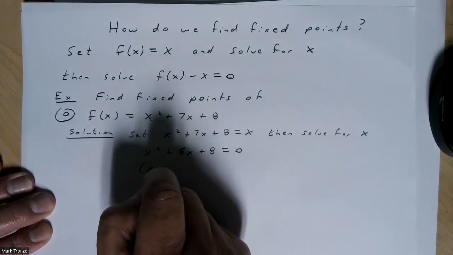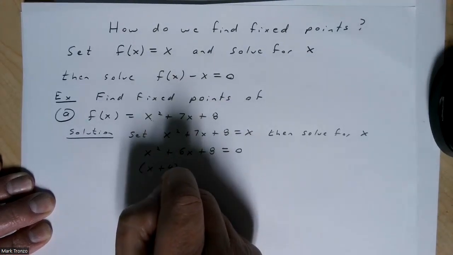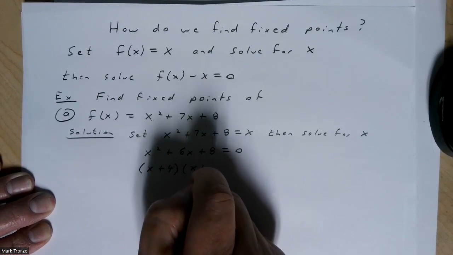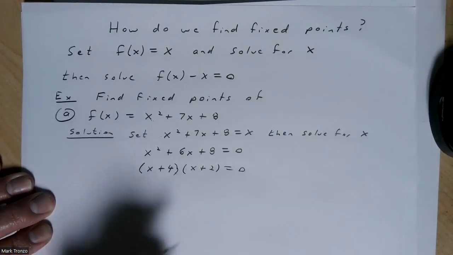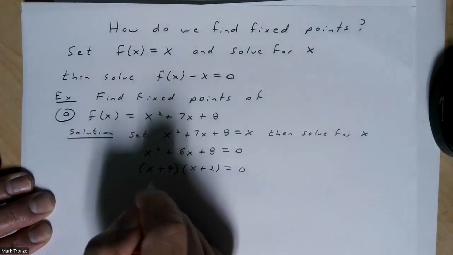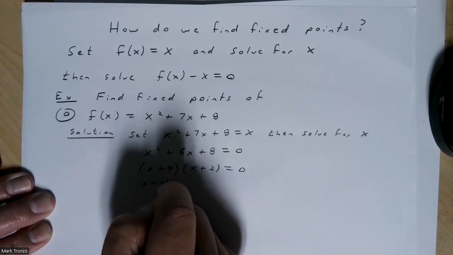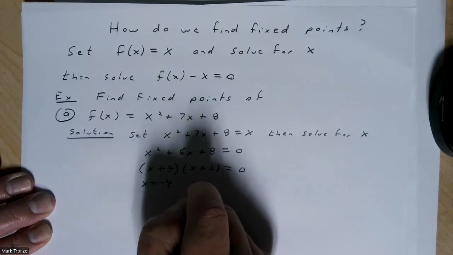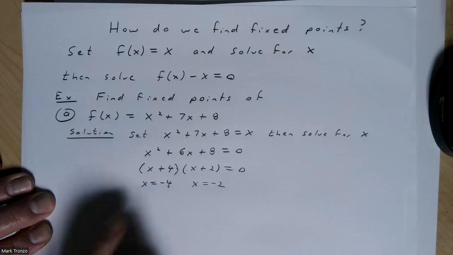So we need two numbers that multiply to give us 8 and add to give us 6. And again, this is going to be 0. If this is 0 or this is 0, x equal minus 4 is going to make this 0. X equal minus 2 is going to make that 0. So these are the fixed points.